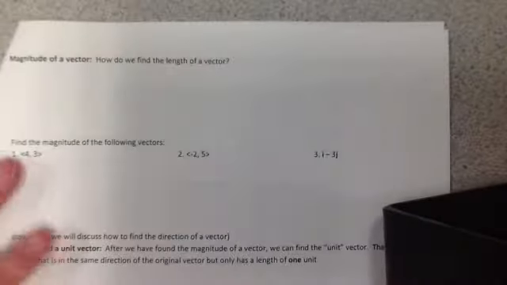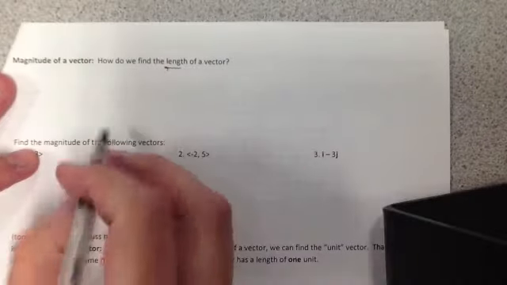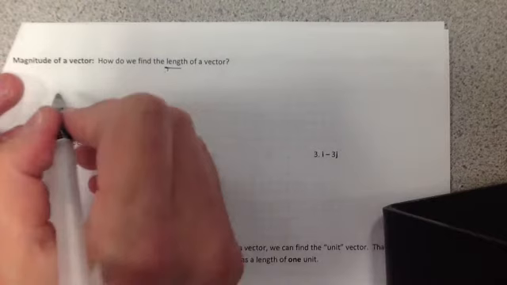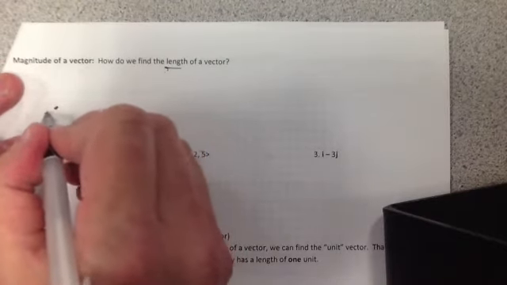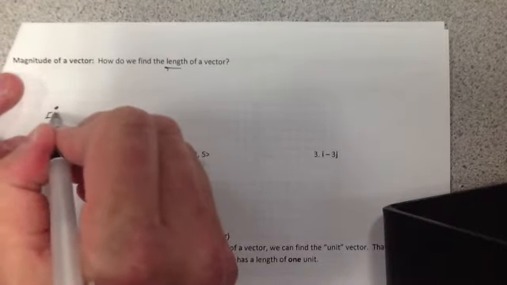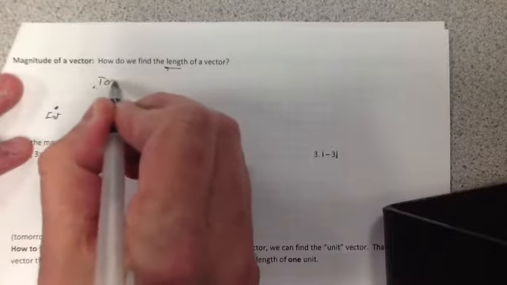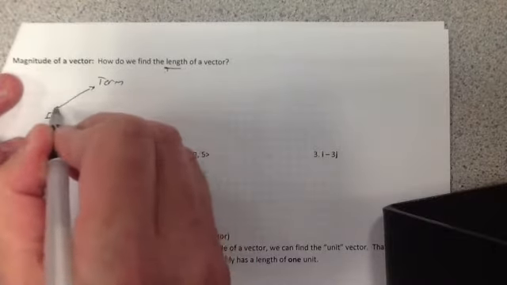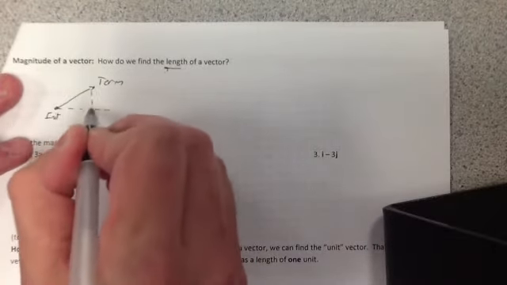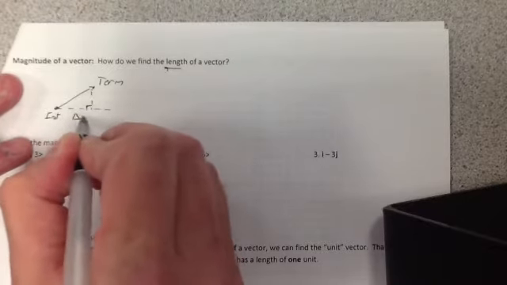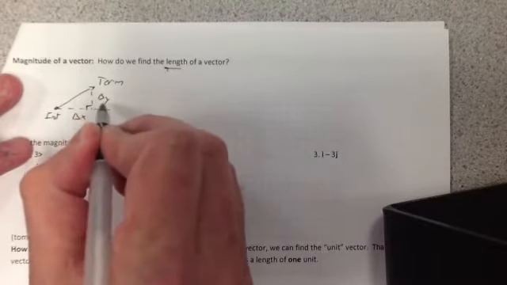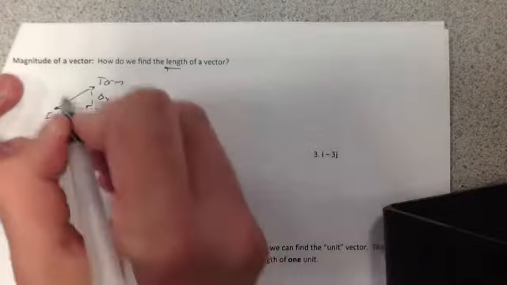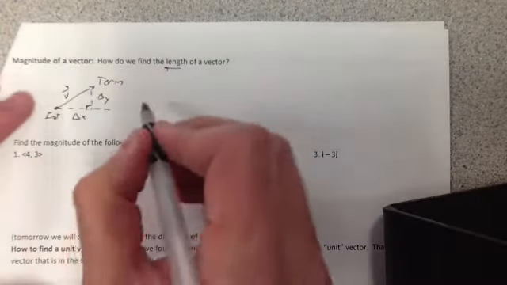Now, how do we find magnitude, which is the length of a vector? This just basically comes from right triangles. So if I have a vector, here's my initial point, here's my terminal point. If I'm going up here, I can think right triangles. Remember, this is just delta x. That's just my change in y values. So if I want to find the magnitude of a vector, its length.